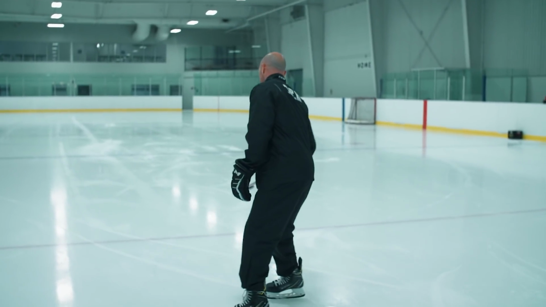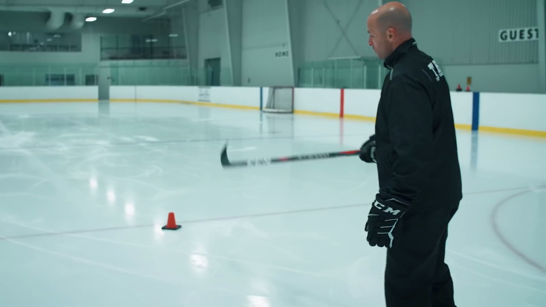The easiest way to do that is trying to keep their head up. We always talk about keeping our head up when we stickhandle, which is a great start, but also when we don't have the puck. We see oftentimes players go through drills in practice and their head's down. If I had a cone out here and we're doing a simple drill coming around the cone, we see this a lot of times.